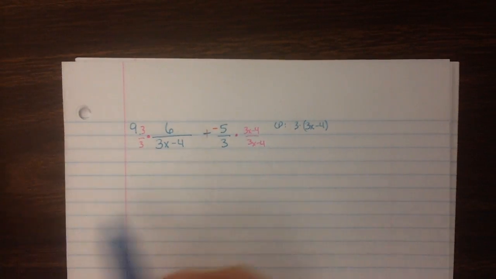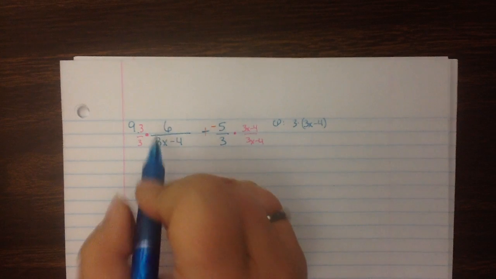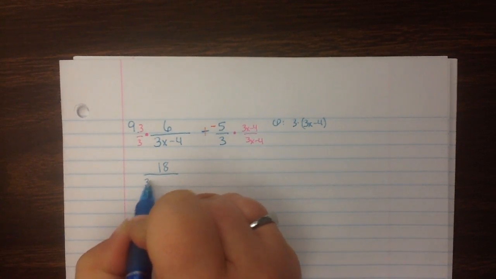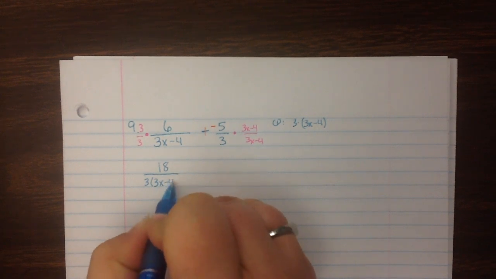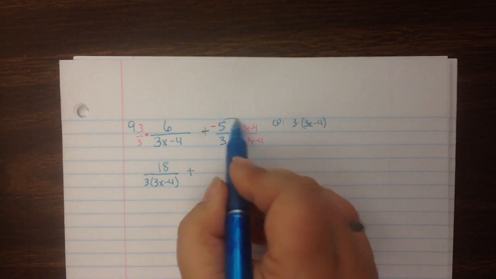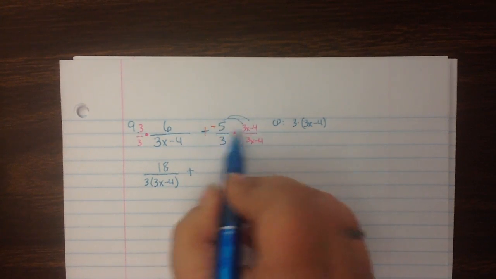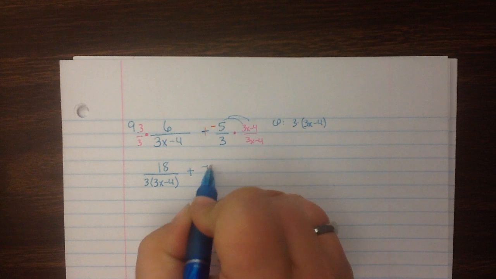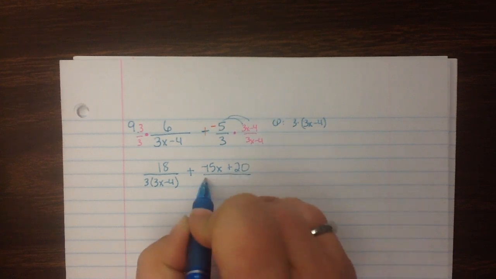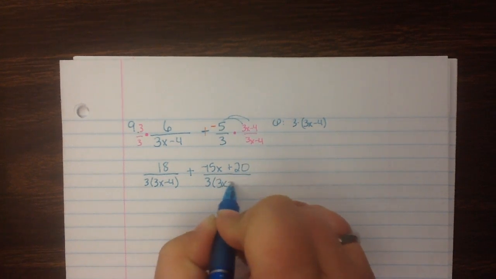Didn't finish my thought. Then we multiply in the numerator only, so I'm going to have 18 divided by 3 times 3x minus 4. And then I'm going to make this addition now, and I'm going to distribute a negative 5 when I distribute. So negative 5 times 3x is negative 15x, and negative 5 times negative 4 is going to be positive 20, divided by 3 times 3x minus 4.